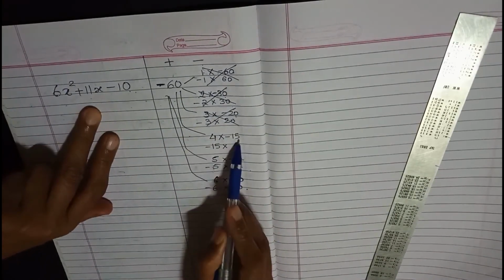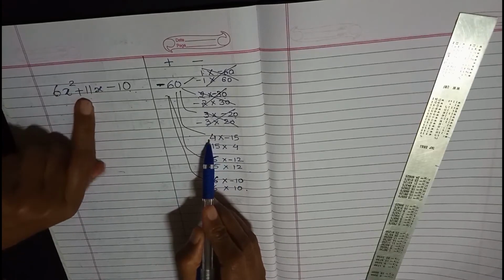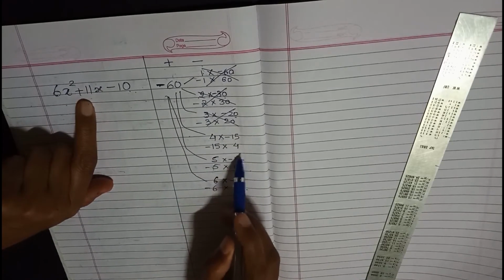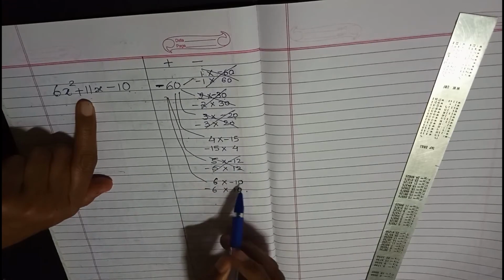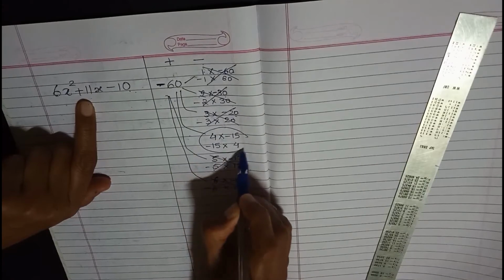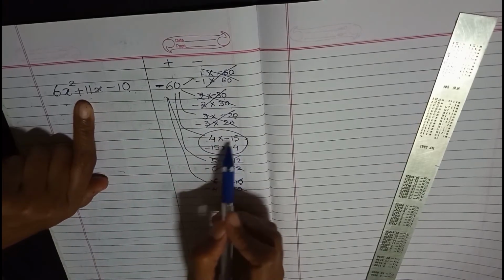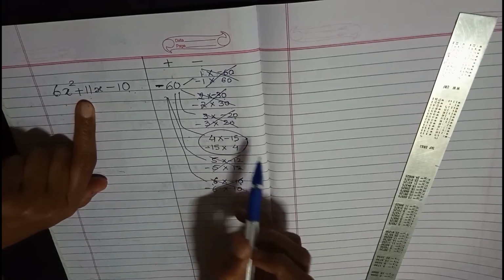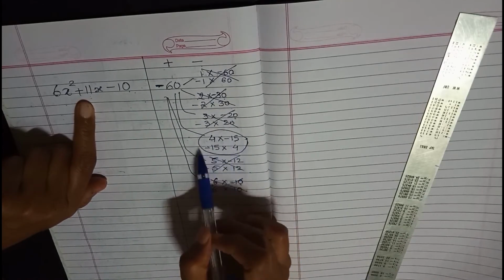Not interested. 15 minus 4 is 11. Yes. 12 minus 5 is 7. Not interested. 10 minus 6 is 4. We are not interested. We are interested in the numbers which will give us 11 on subtraction. So you see 15 minus 4 is 11. So these are the numbers we have to use.